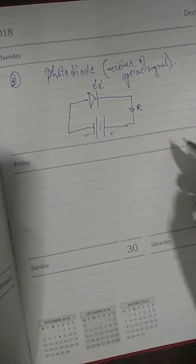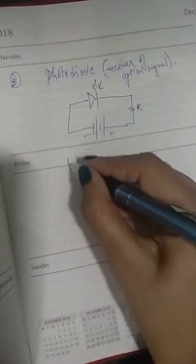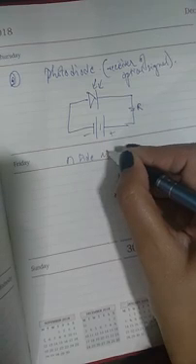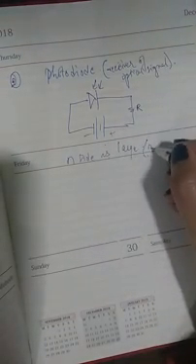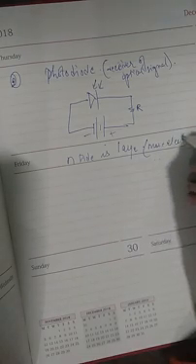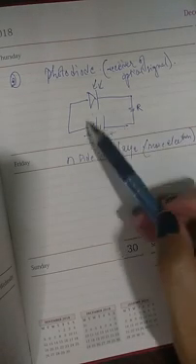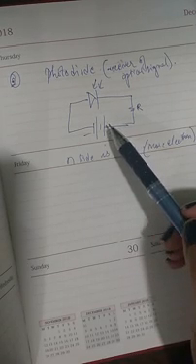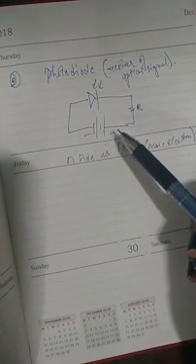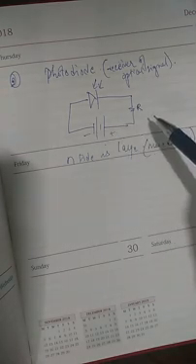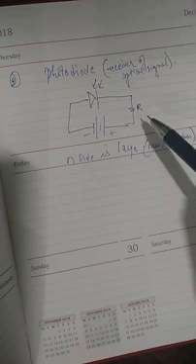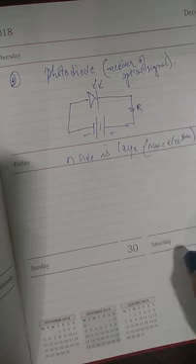Over here, the N side is large. In this one, the N side is large, so the N side has more electrons. And this works in a reverse biasing condition. A small current known as reverse saturation current or leakage current flows in the circuit. Because it is working in a reverse bias condition, the current will be very, very small, known as leakage current. The current is due to the drift of electron-hole pairs which are thermally generated.